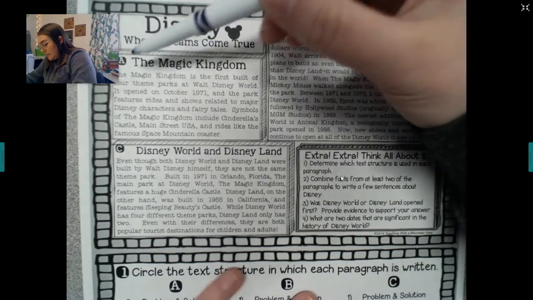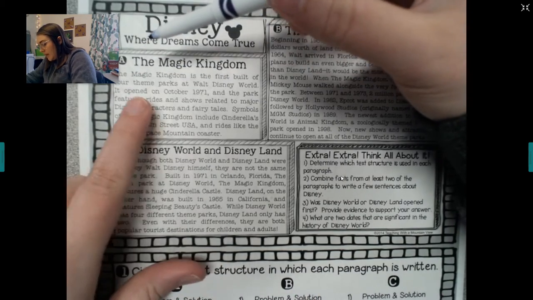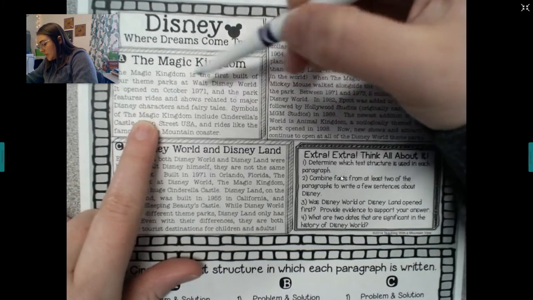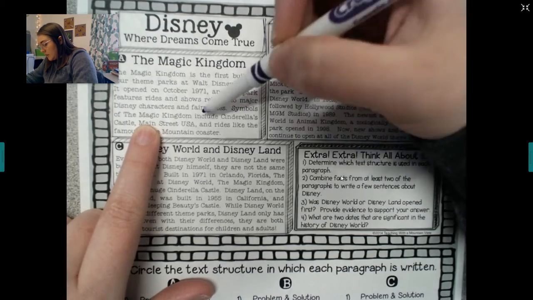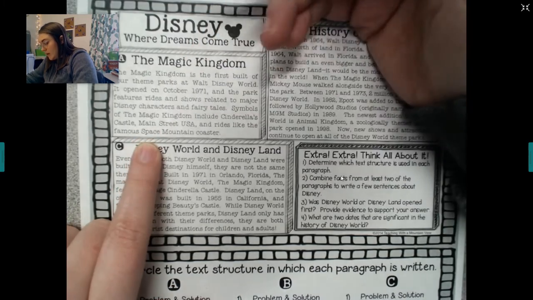Okay, Magic Kingdom. The Magic Kingdom is the first built of 4 theme parks at Walt Disney World. It opened on October 1971, and the park features rides and shows related to major Disney characters and fairy tales. Symbols of the Magic Kingdom include Cinderella's Castle, Main Street, USA, and rides like the famous Space Mountain Coaster.